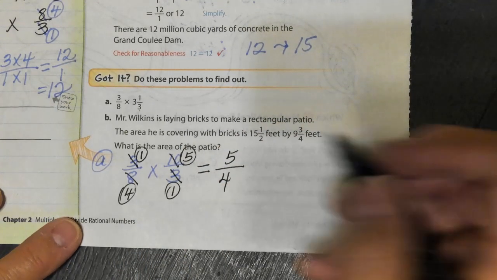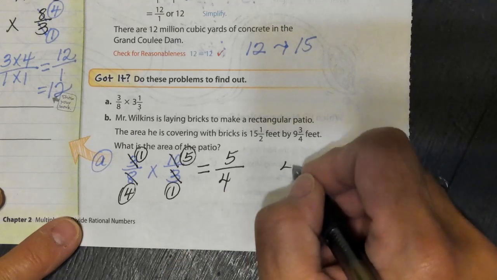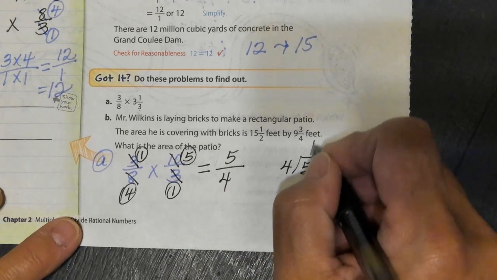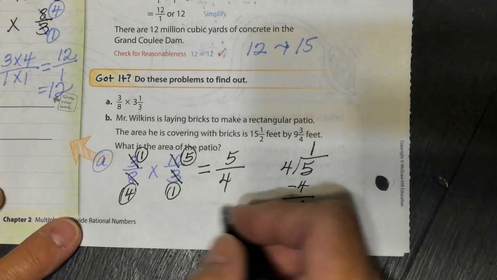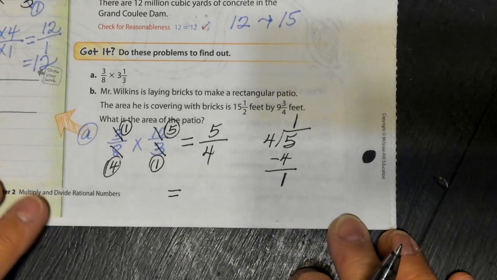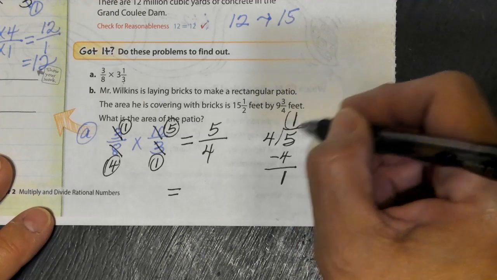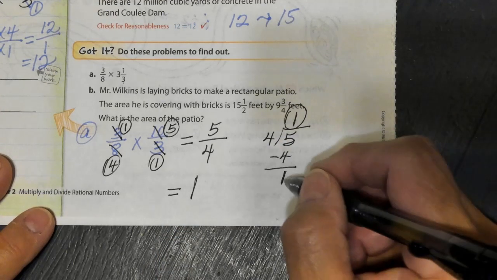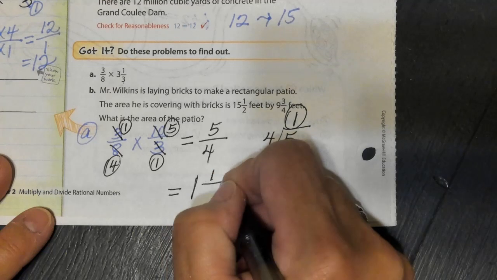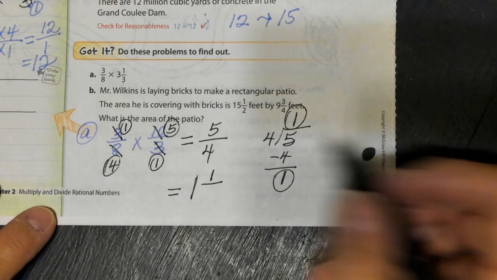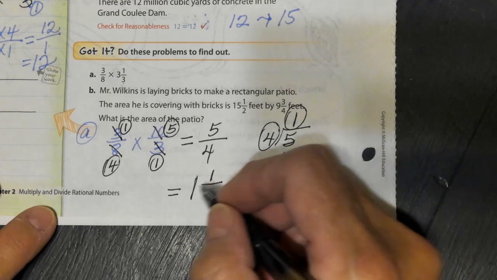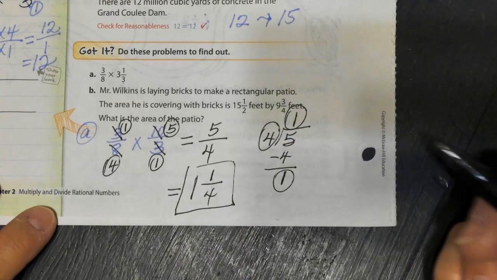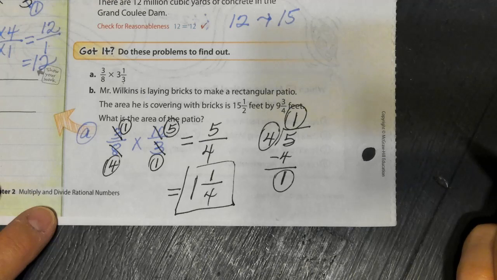Now we have an improper fraction, so we have to divide. 4 goes into 5 one time, which is 4. Subtract, and you have 1 left over. This is the part everybody needs to be careful with. The quotient is your whole number. The remainder is the numerator. And the divisor is the denominator. So we have 1 1/4. All right?